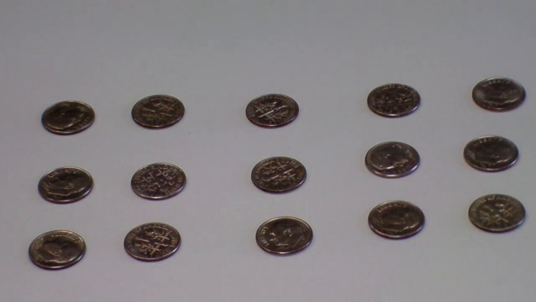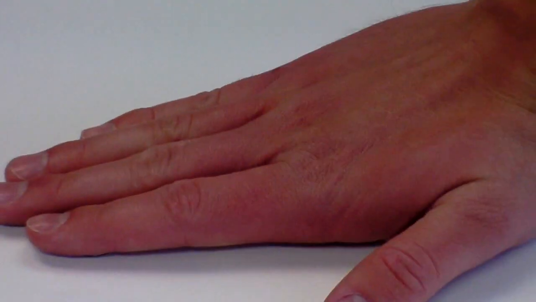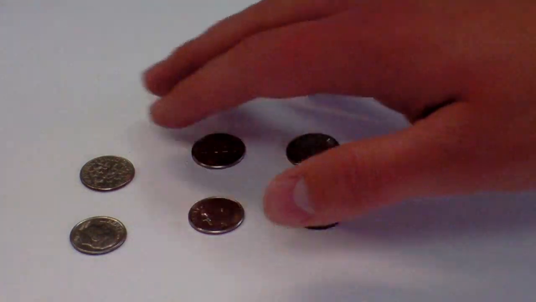Another way to think about it is if we have, say, I'll just do the smaller numbers here. If we have 2 times 3 here, it's exactly the same as 3 times 2. So let me give you some examples of how the commutative property of multiplication might work.